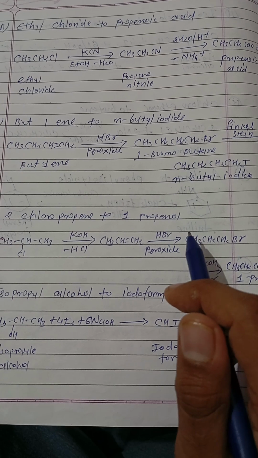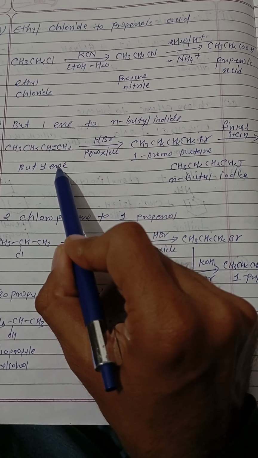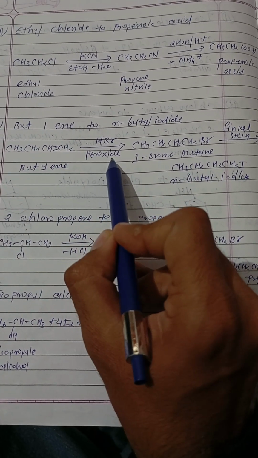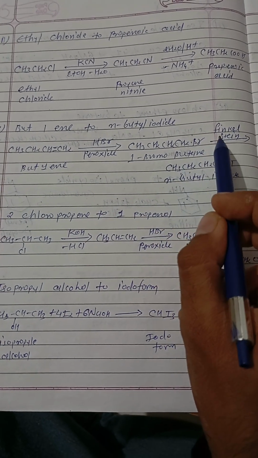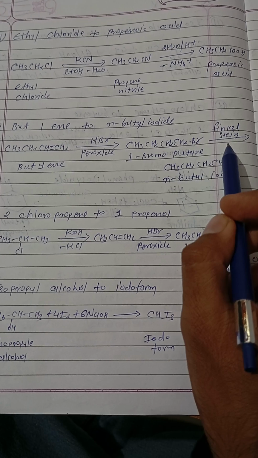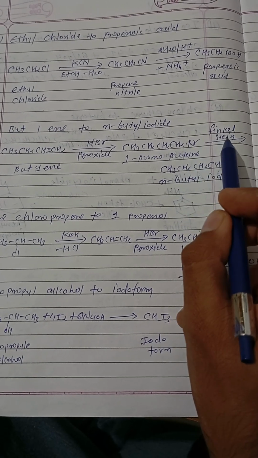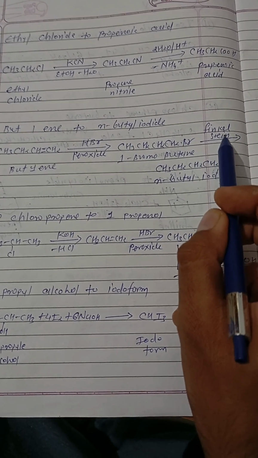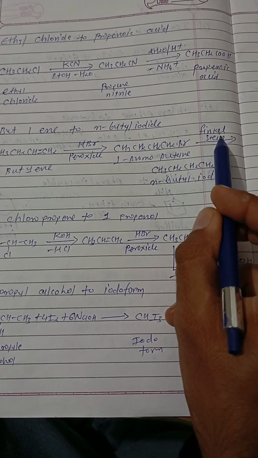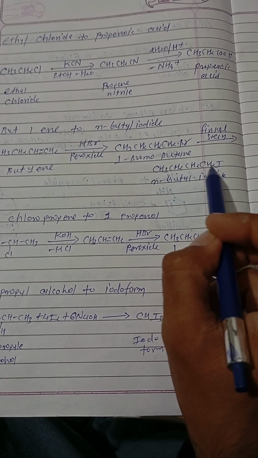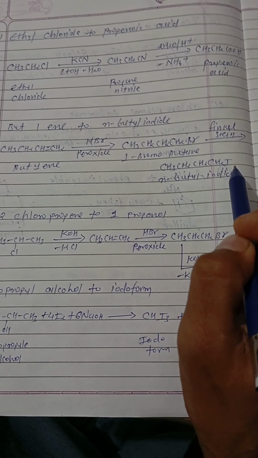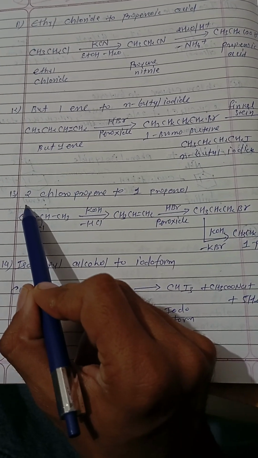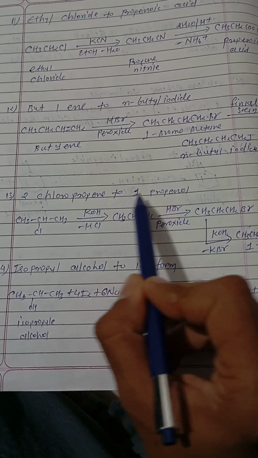Then after, we have but-1-ene to n-butyl iodide. This one is the but-1-ene in the presence of HBr and peroxide. According to anti-Markovnikov rule, we form 1-bromobutane. According to Finkelstein, we just exchange Br with the iodine. So here we just write Finkelstein reagent also. If we exchange Br with the iodine, we will form the final product as butyl iodide.